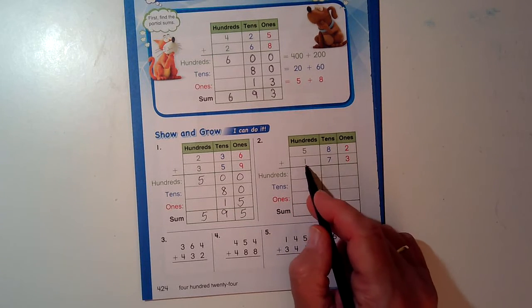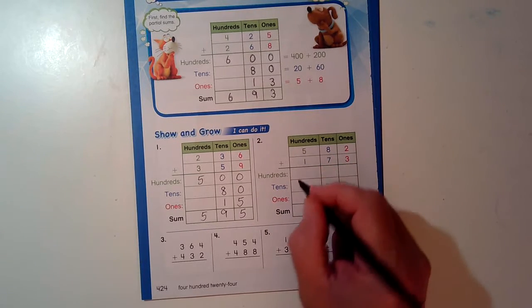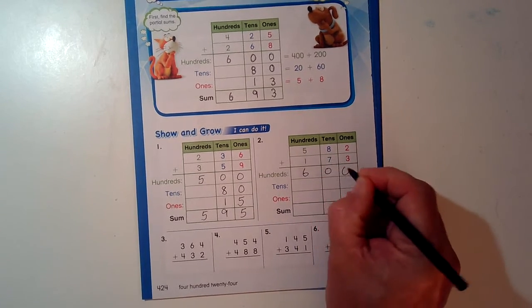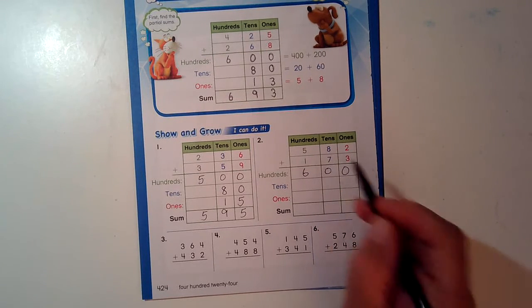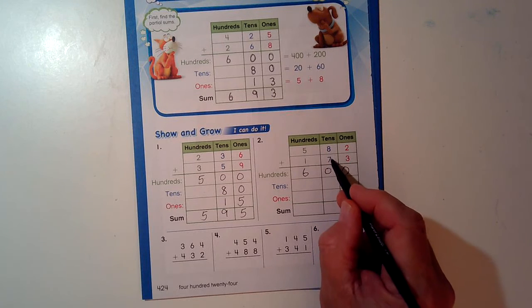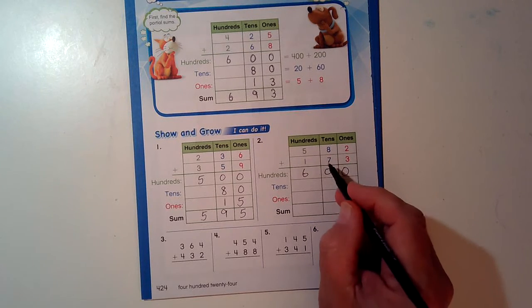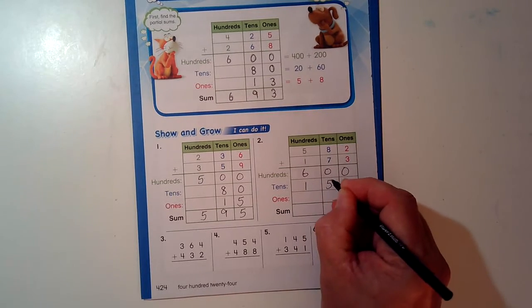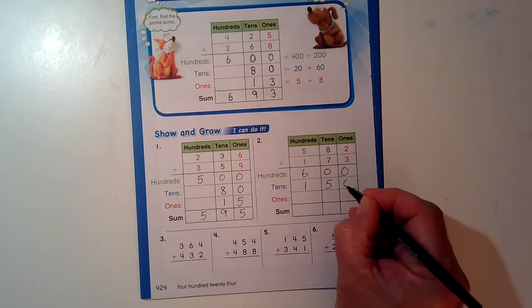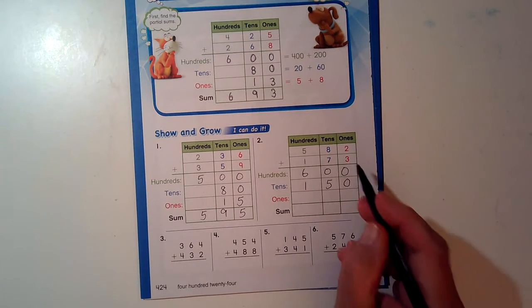582 plus 173. 500s plus 100 is 600. 8 tens plus 7 tens, that's a near double. I could say 8 plus 8 would be 16, but this is one less than 16, right? One less than 8 plus 8. So it's 15. It's 15 tens. Okay? If it's a little confusing, don't worry about it.